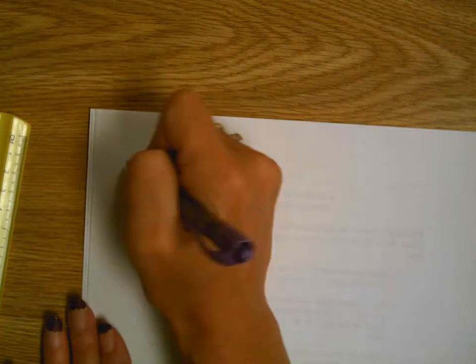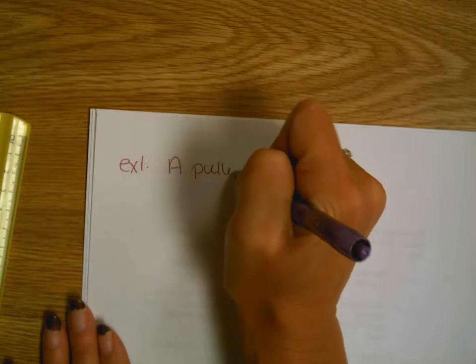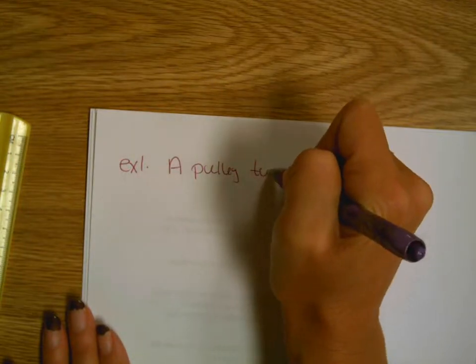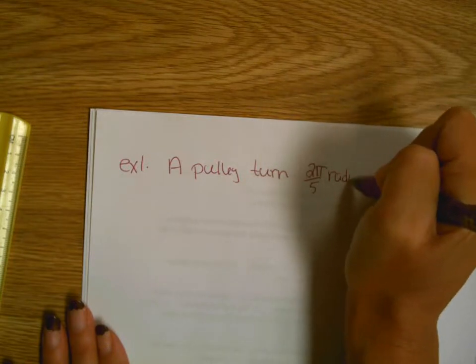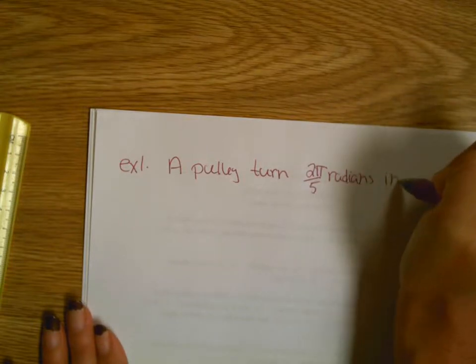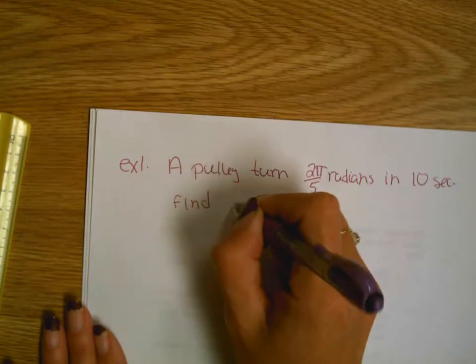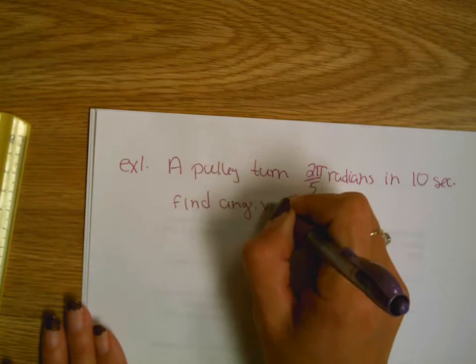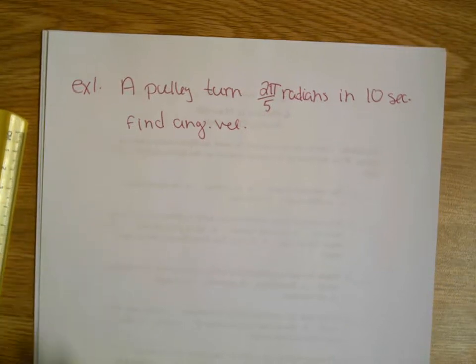Number one, we have a pulley that turns 2 pi over 5 radians in 10 seconds. Can you find its angular velocity? The best thing you can do for yourself to get ready for the story problems next week is to write down the symbol that goes with each piece of information.